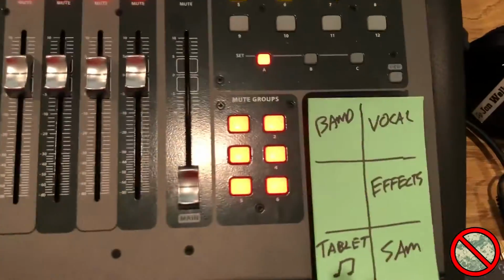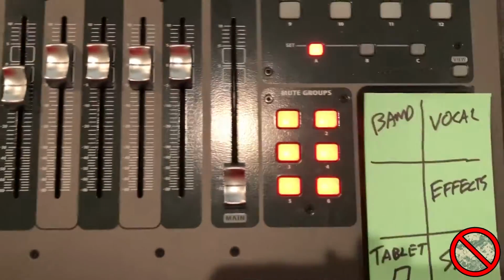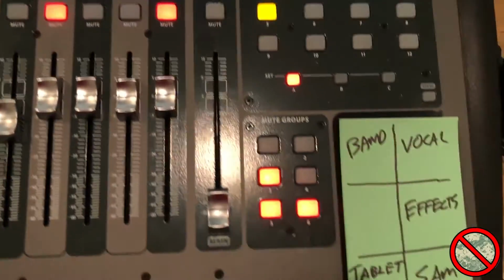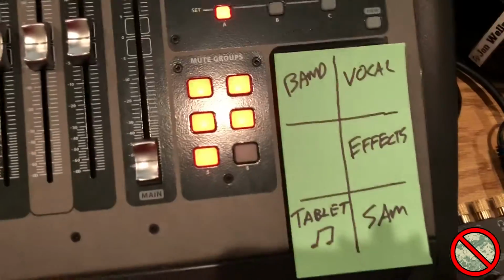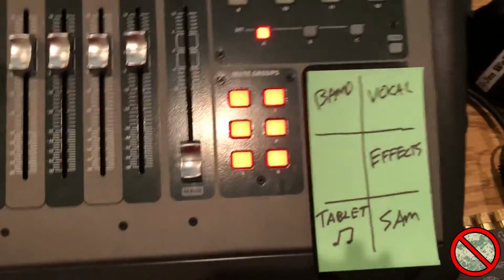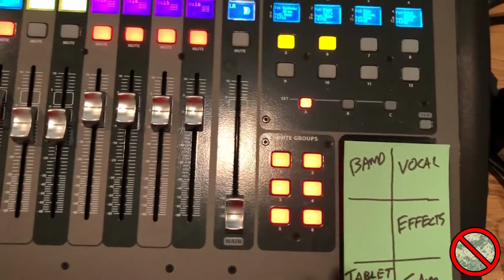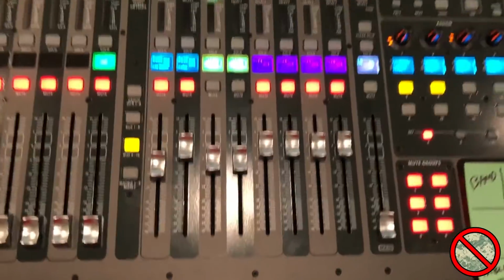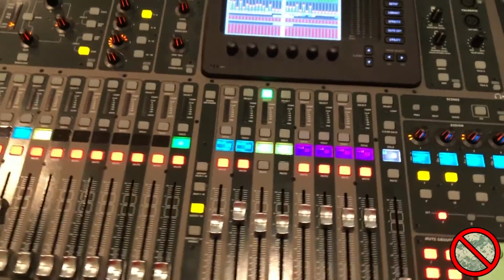We use mute groups a lot here. We've got it set up to where there's our little template. So when the band gets up to sing and everything, that unmutes all the band, the vocals, and the effects. When our pastor gets up, we hit that. Playing music before the service, we hit that. So that makes it really easy not to have to hunt for things. Just mute, unmute as you need to, and we mark that in our Planning Center script, so that makes it a little bit easier if somebody's less familiar with how to run sound. So that's been working very well for us.